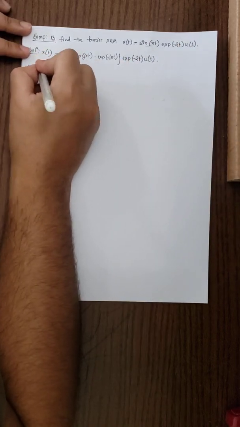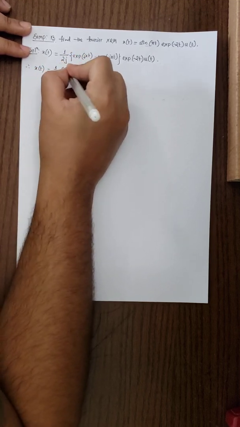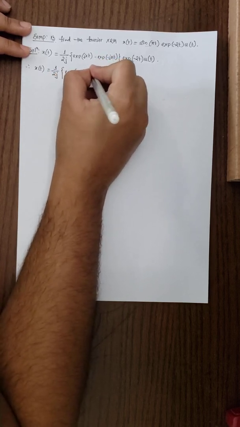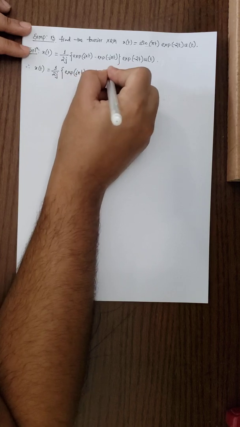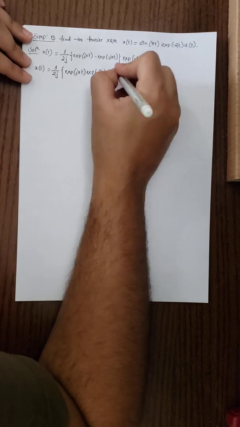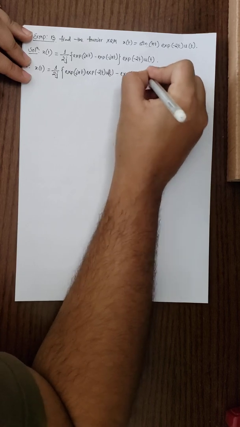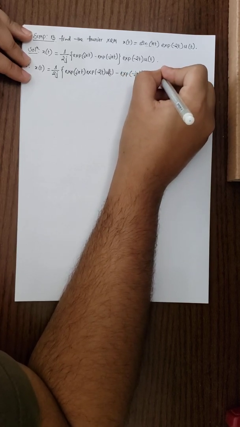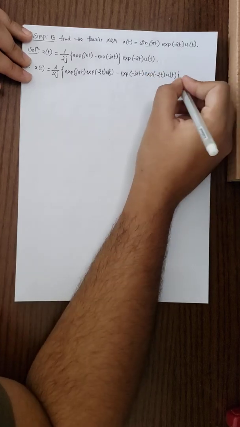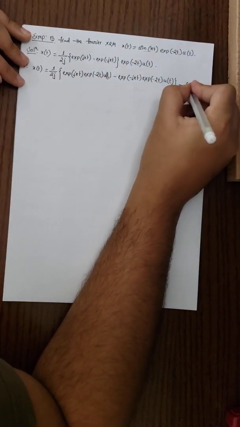So x of t is equal to 1 over twice j, e to the power j pi t e to the power minus 2t u of t, minus e to the power minus j pi t e to the power minus twice t u of t. Just multiplying this common term to both the expressions. Let us mark it as equation 1.